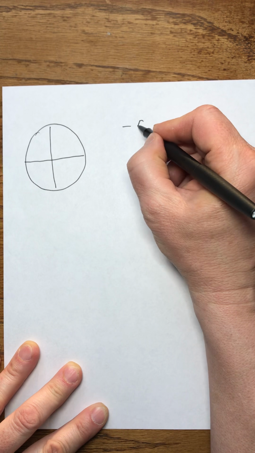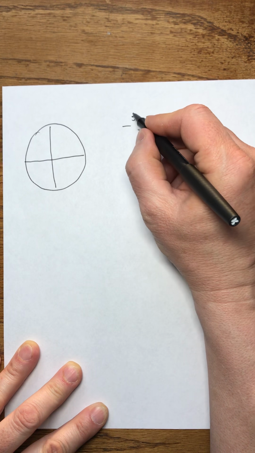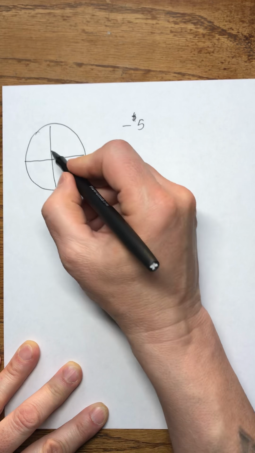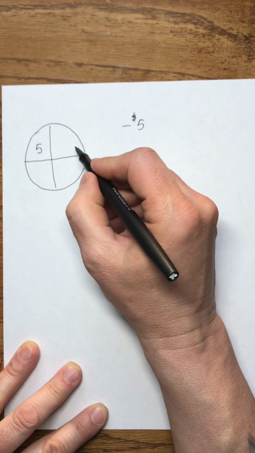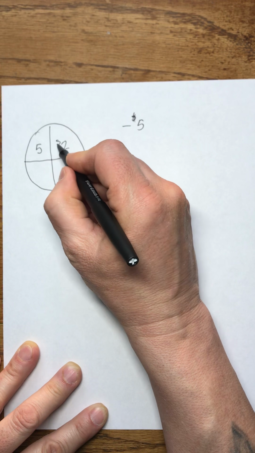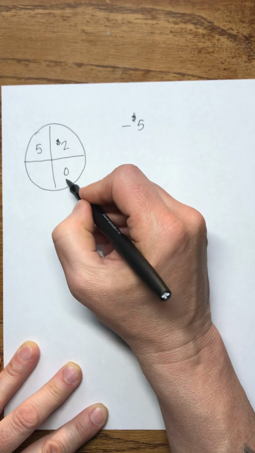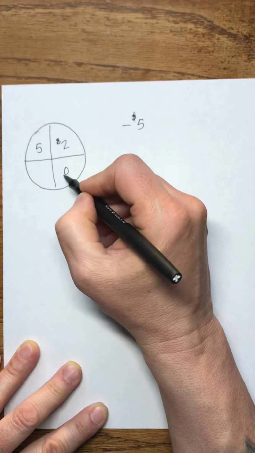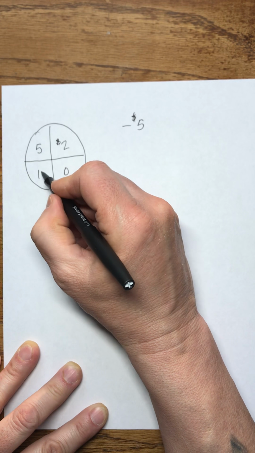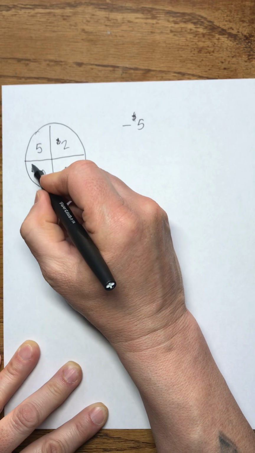Let's say it costs you $5 to play. This is the cost to play the game. And in this box you win 5. This one maybe you'd win $2. This one, if the wheel's needle spun and it landed here, you wouldn't win any. And here you'd win $10.